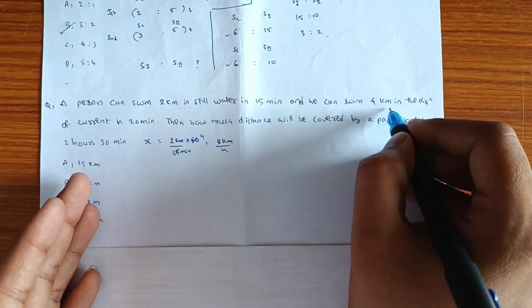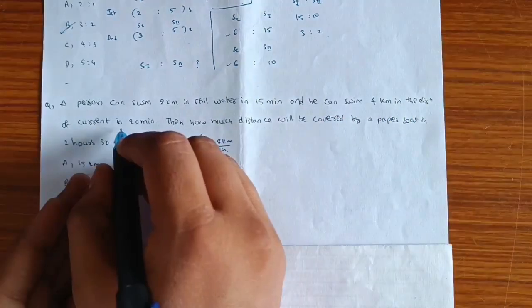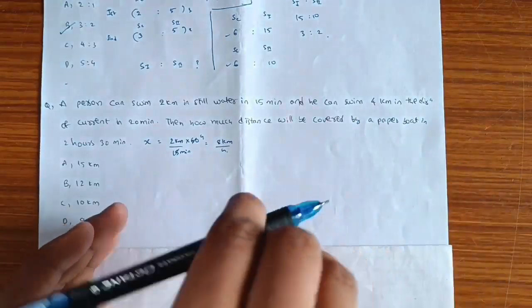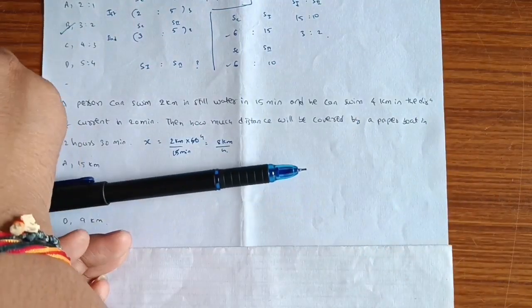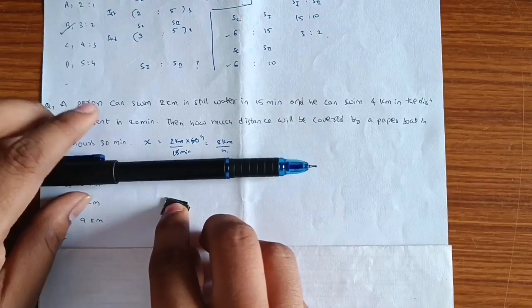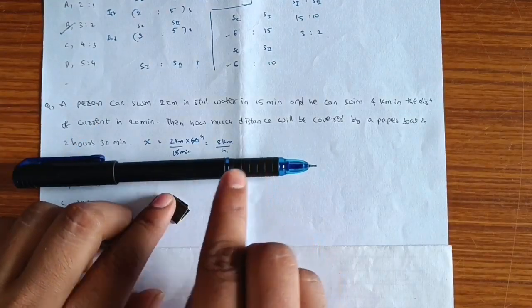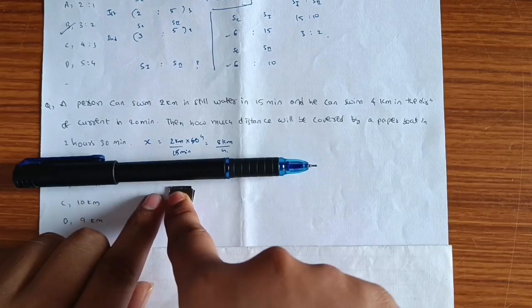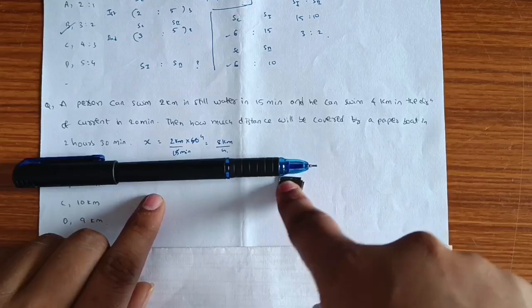He can swim 4 kilometers in the direction of the current in 20 minutes. This means he is going to swim along the direction of the current. If the current is the river, and the river direction is like this, the person swims along the direction of the river.